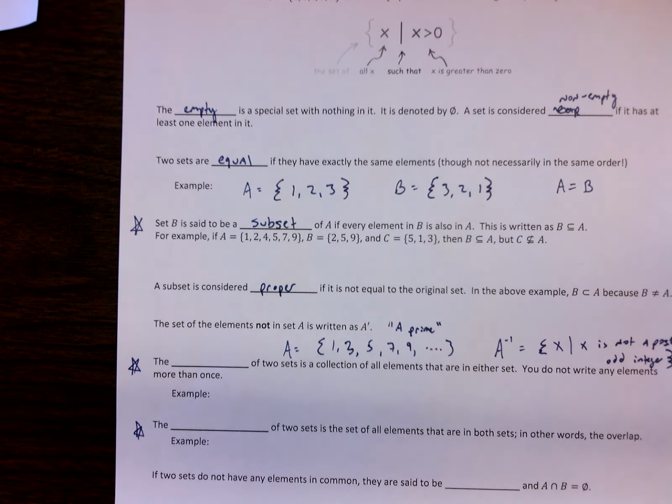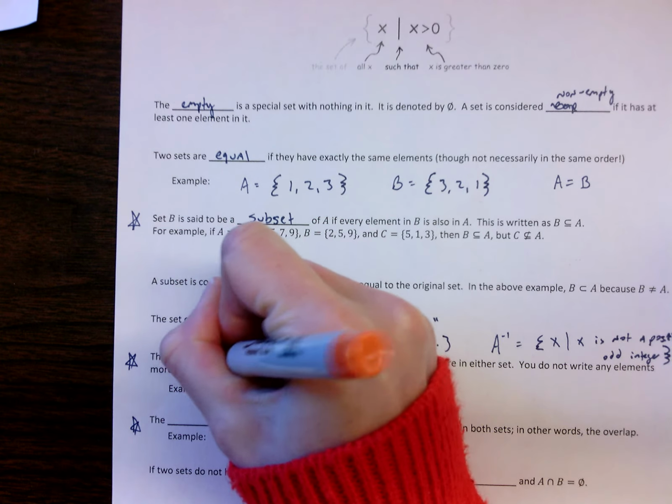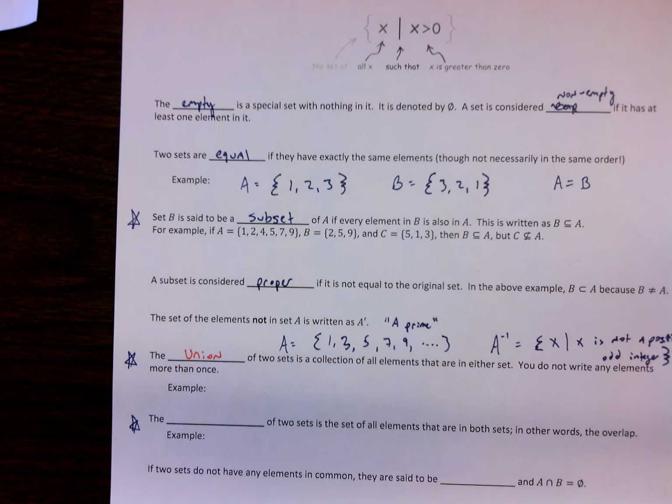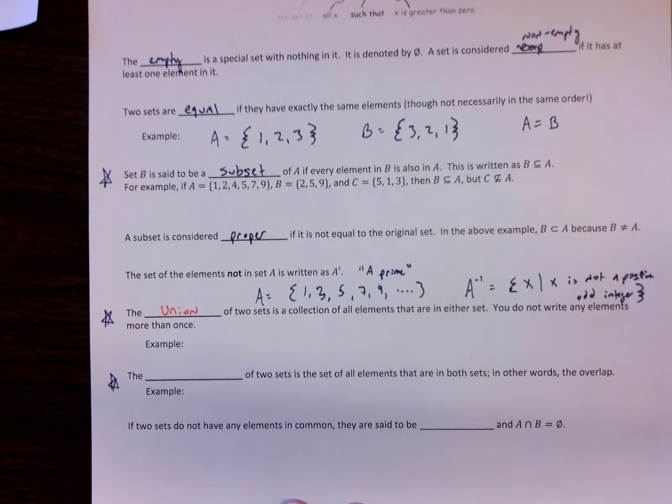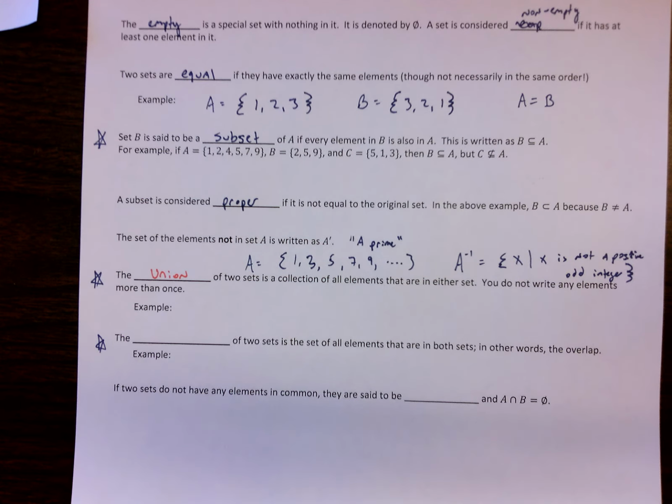So the next thing that we're going to talk about is the union of two sets. The union of two sets is the collection of all the elements that are in either set. You don't write anything more than once. It's like when two people get married, they move into a house together and mix all their stuff together, but you don't keep two of anything. You don't need two refrigerators or two blenders. You get rid of anything that you have an extra copy of, you only keep one.